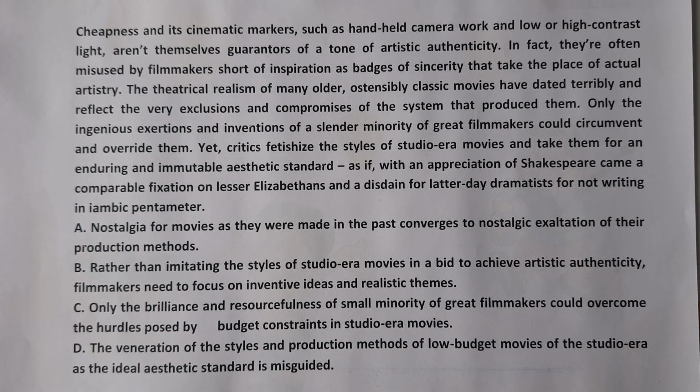You can pause this video and try this question as long as you want, and then you can watch the explanation given by me. Now, I assume that you have tried this question on your own. I'll start giving the explanation. Now, this paragraph looks big. It appears to be difficult, but it is actually very easy.